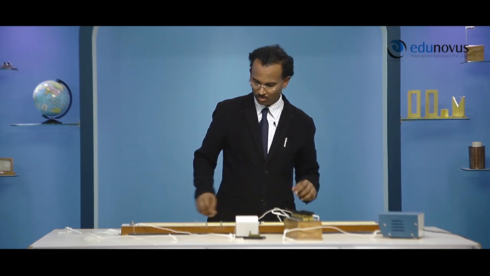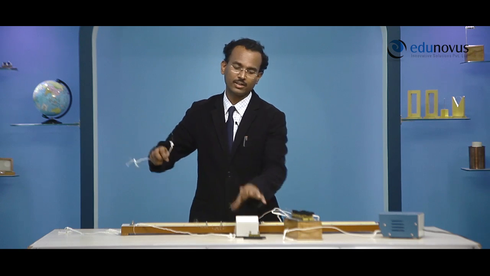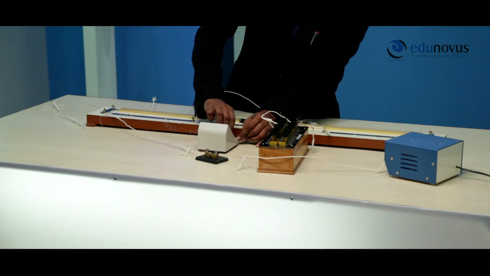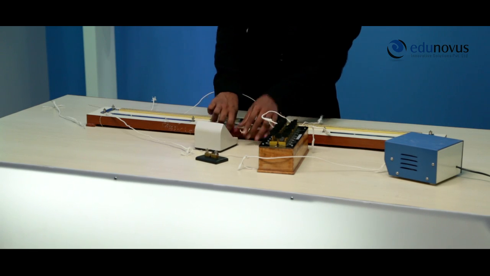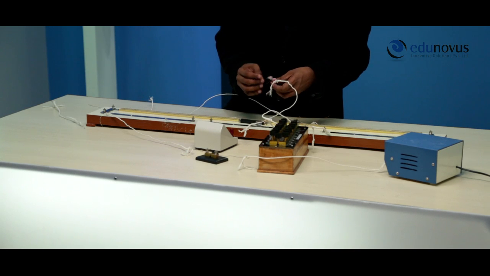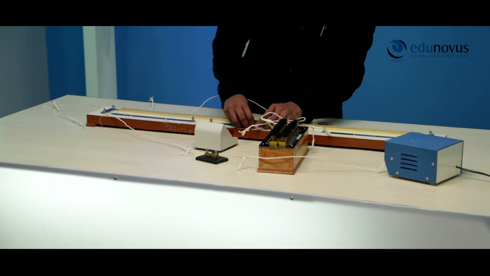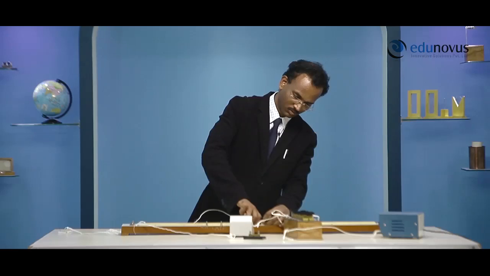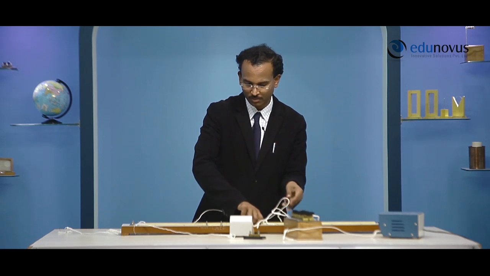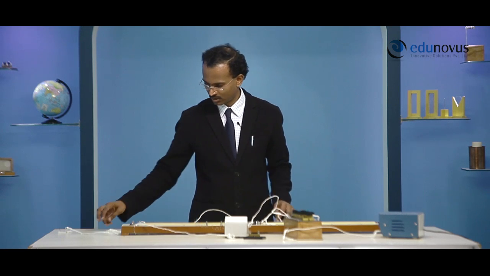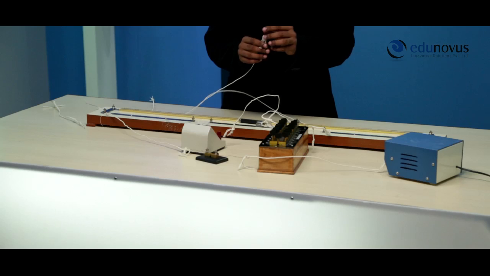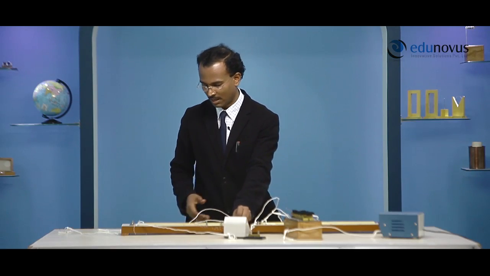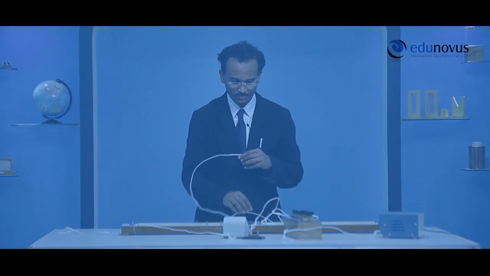Now, to find out the null point, I need to connect the galvanometer to the circuit. So, from the positive of the galvanometer, I will connect it to the middle strip. For a galvanometer, actually it doesn't really matter because current can flow through either way, through positive to negative or negative to positive. It's just going to deflect in the direction of the current. So the negative of the galvanometer I am connecting to the jockey.